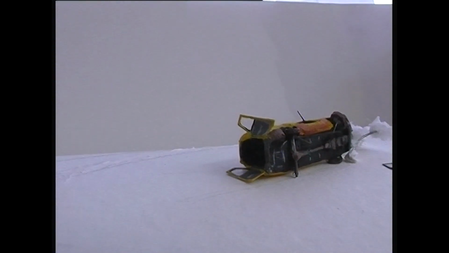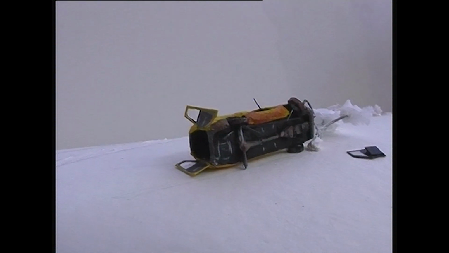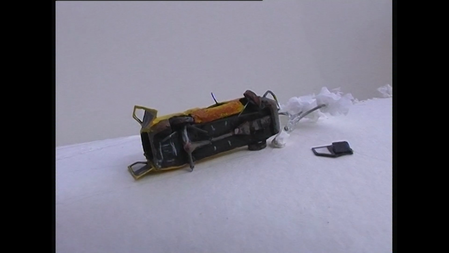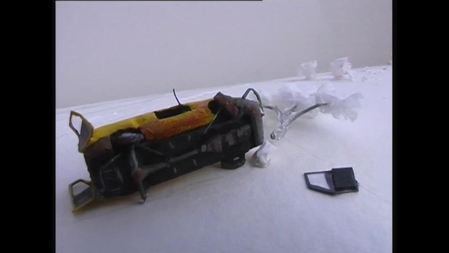Speaking to the Royal Flying Doctor Service, what they were telling me about was the terrible car accidents that happen out in the middle of Australia. So what I've tried to do is recreate an incident with a car. Here's the wreck. Let's get right in on it there.